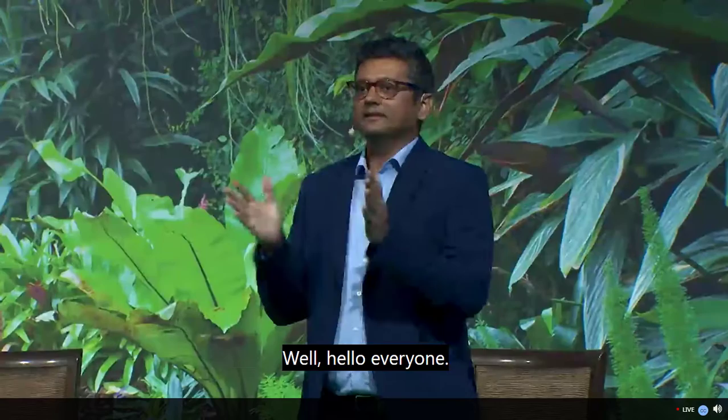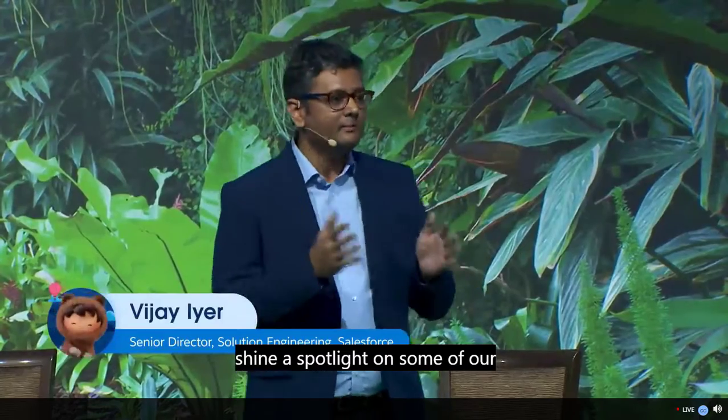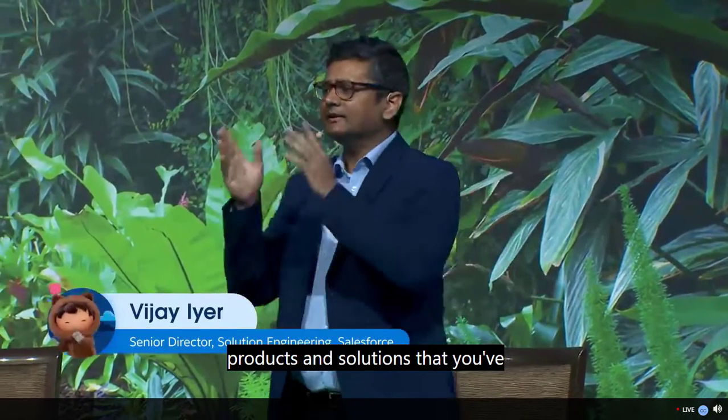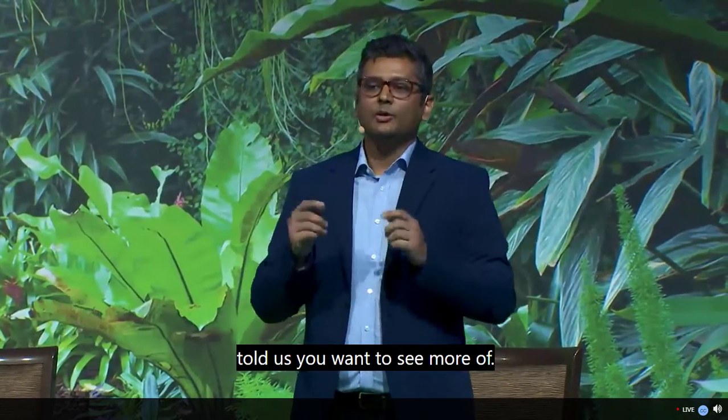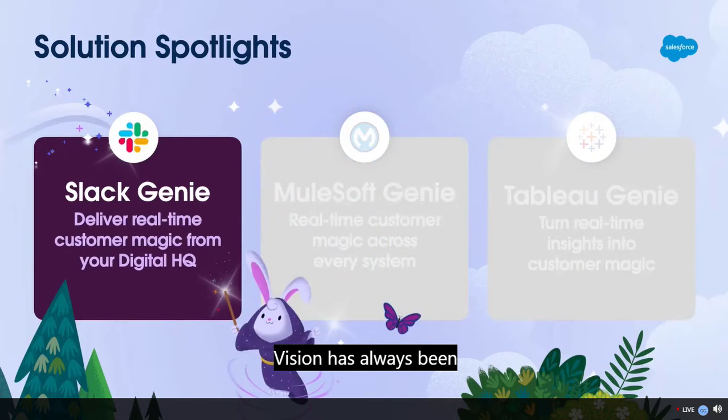Hello everyone. Vernon mentioned today we will shine a spotlight on some of our products and solutions that you've told us you want to see more. First up is Slack. Slack's vision has always been to make work more simple, more pleasant, and more productive.